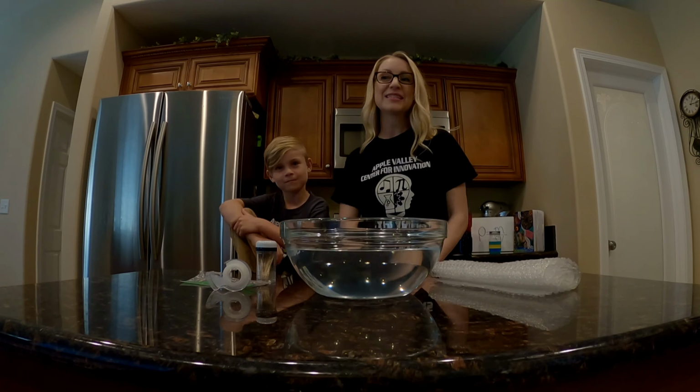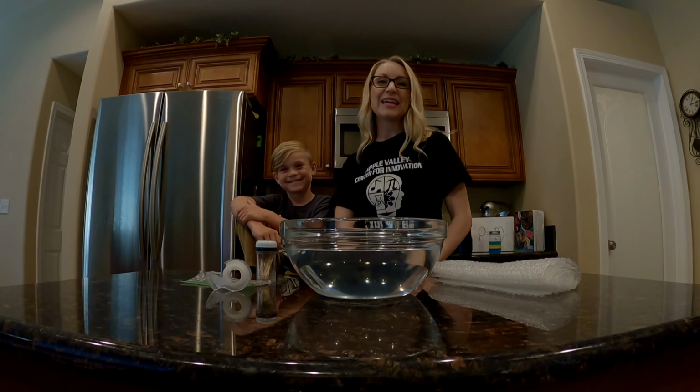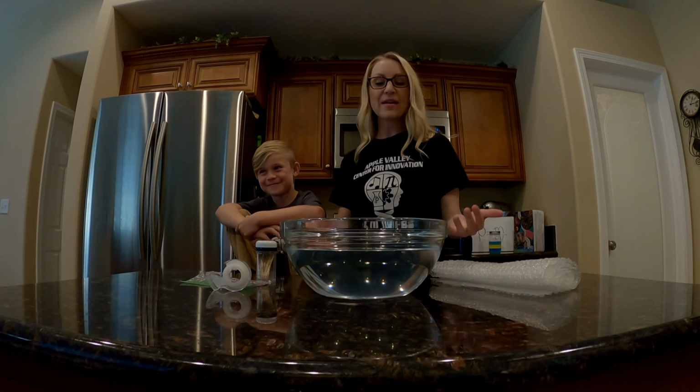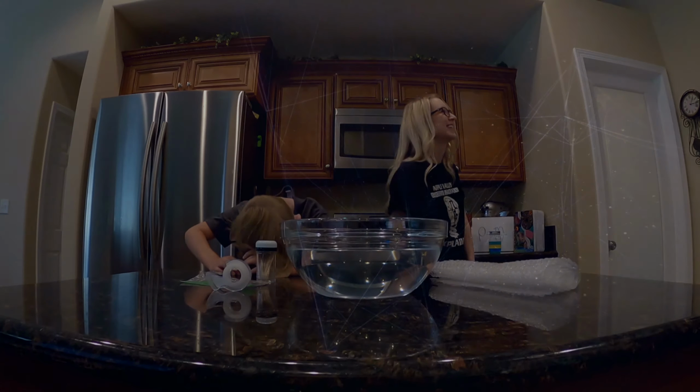We're asking you guys to find an object and to get it to be neutrally buoyant inside either a bathtub, a bowl of water, a swimming pool.